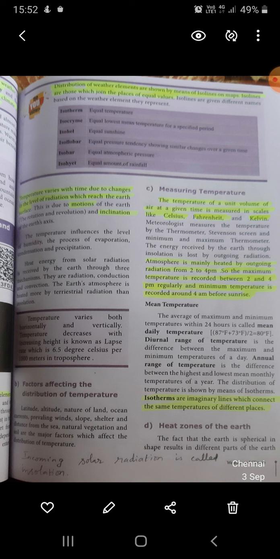The distribution of temperature is shown by means of isotherms. Isotherms are imaginary lines which connect places having the same temperature. Therm means temperature, so the word itself you will understand.